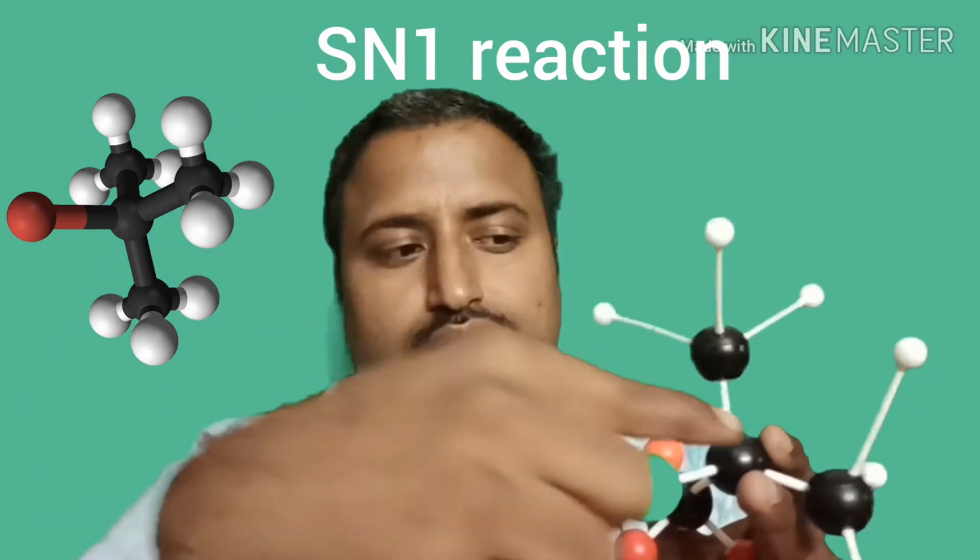Now here it is. This is a carbon, this is a halogen, and this is a carbon connected with its hydrogens, another carbon with its hydrogens, and this is one more carbon with different groups connected. Now this central carbon is connected to 3 other carbons. Then I call this a tertiary carbon, and the halogen is directly connected to the tertiary carbon. So it is a tertiary alkyl halide.